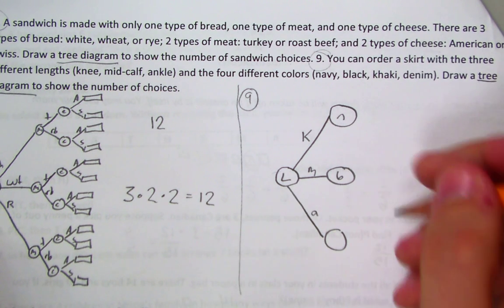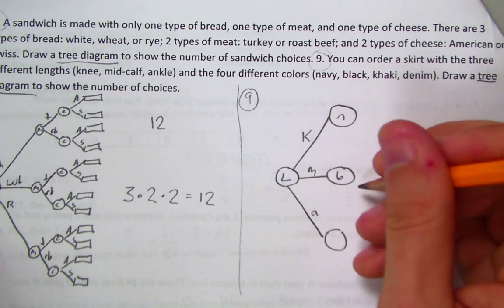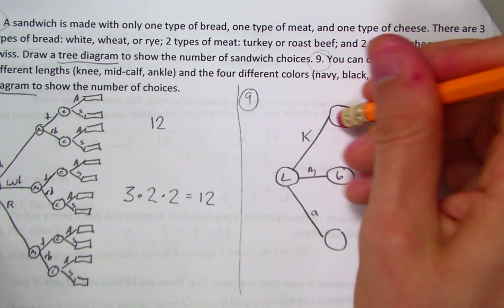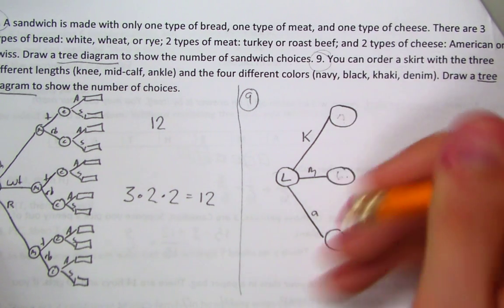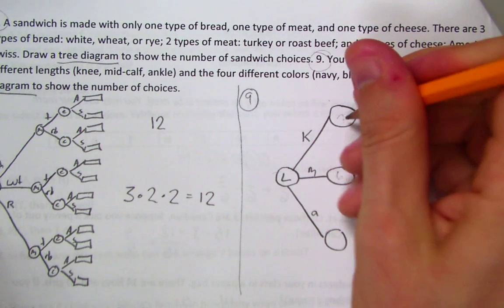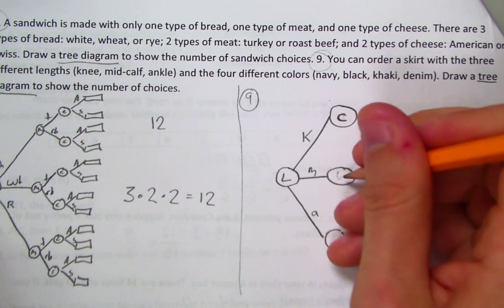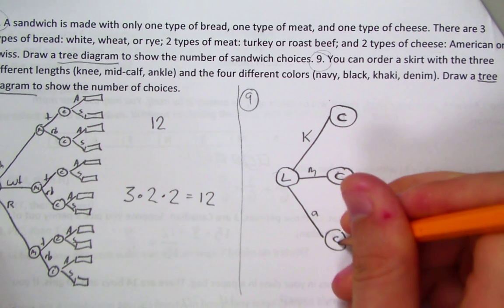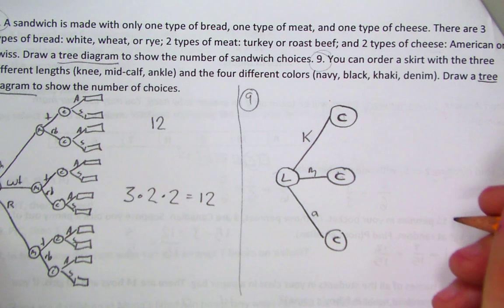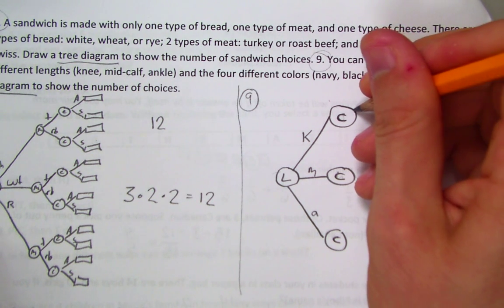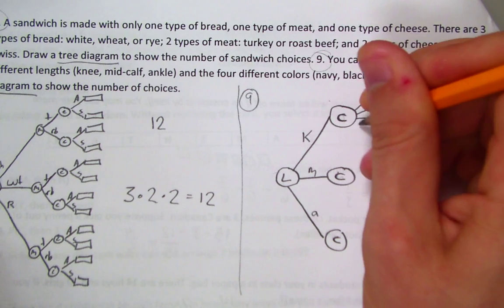We have 4 choices. Oh, you know what I did was wrong. Okay. So it's good to make mistakes. You've got to figure out what you're doing. This is the color. I'm not labeling my colors yet. This is just choosing the color. There we are. Now each of these has 4 possible outcomes coming off of it.